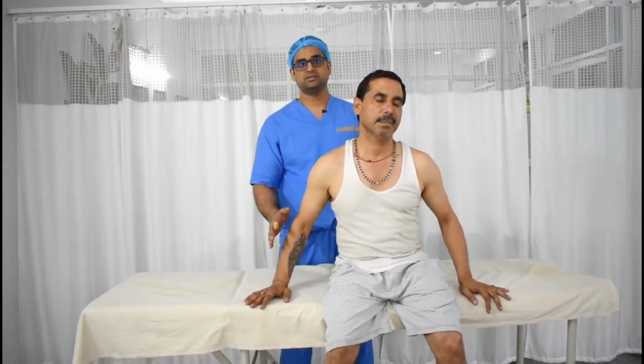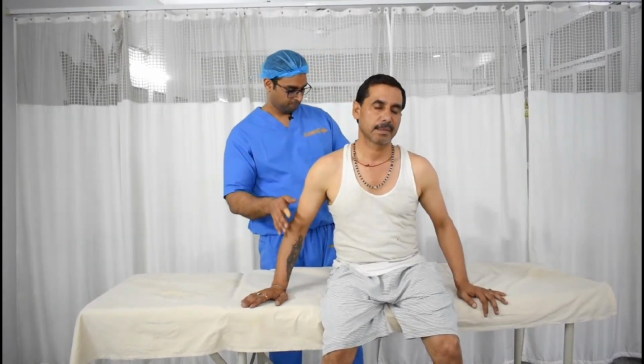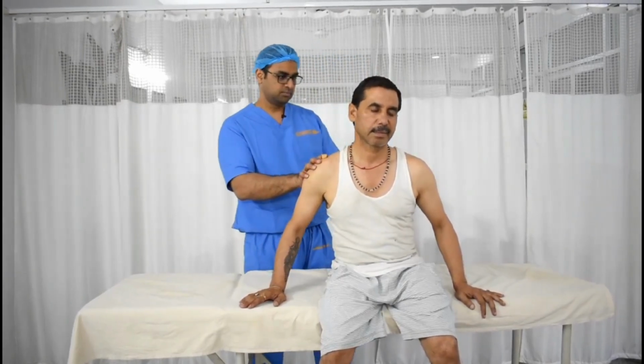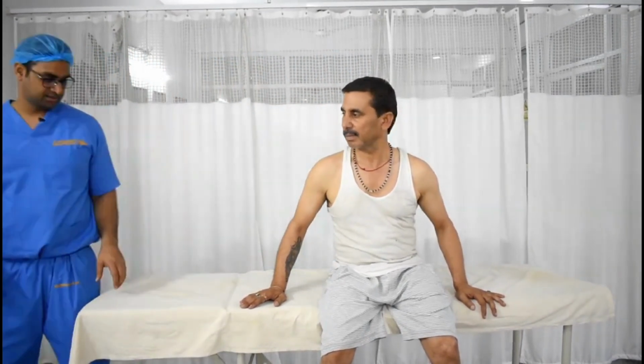So all these tests are special tests for cervical spine disc prolapse. These are stretch tests. Now coming to the next test, which is the lateral compression test or the lateral stretch test.